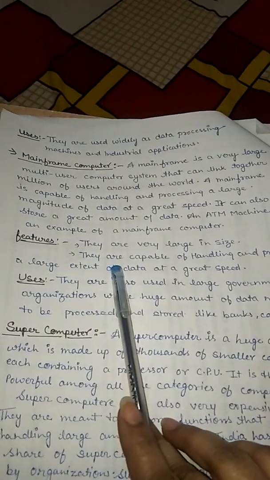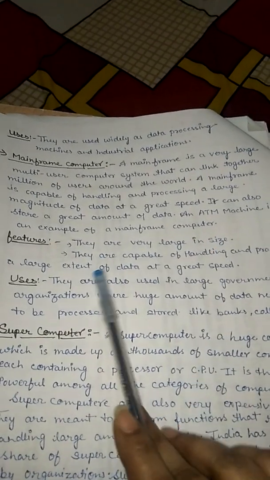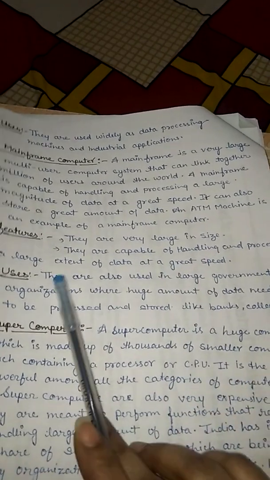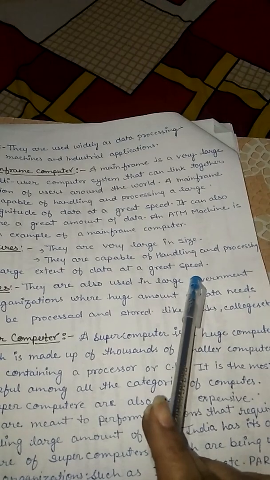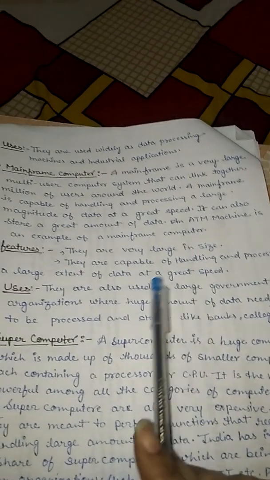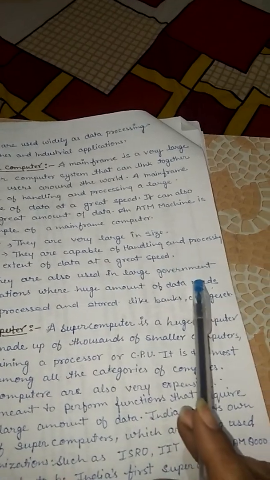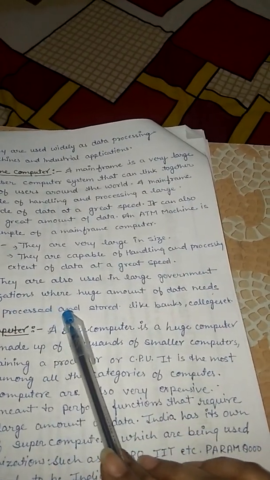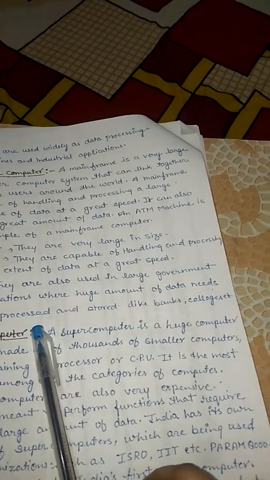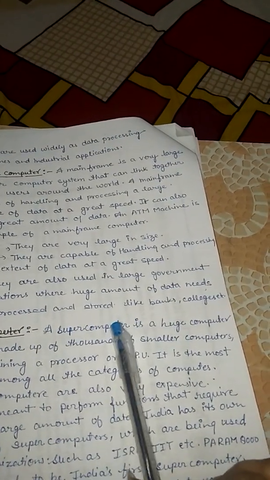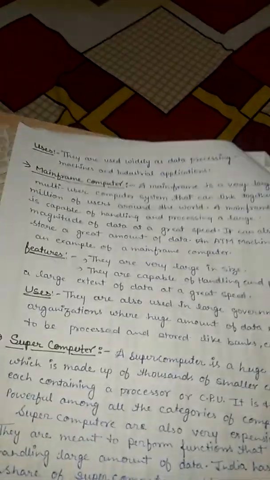Now, features. They are very large in size. They are capable of handling and processing a large extent of data at great speed. Uses. They are also used in large government organizations where a huge amount of data needs to be processed and stored, like banks, colleges, etc.